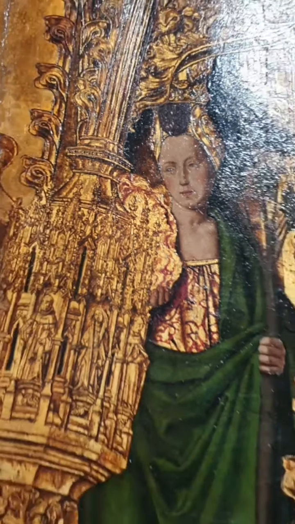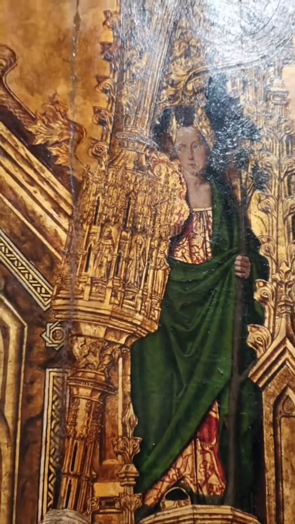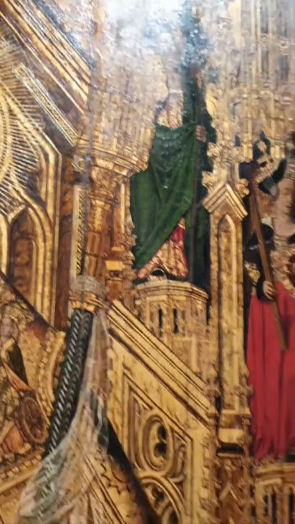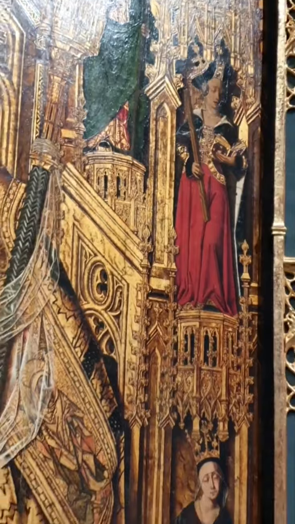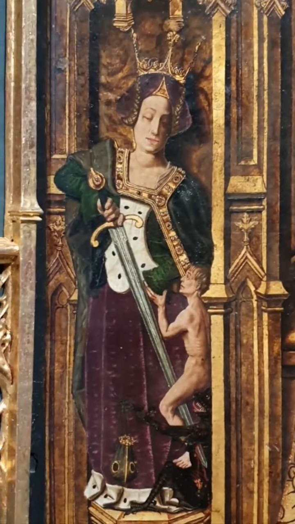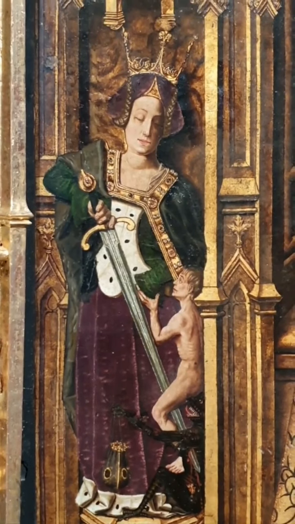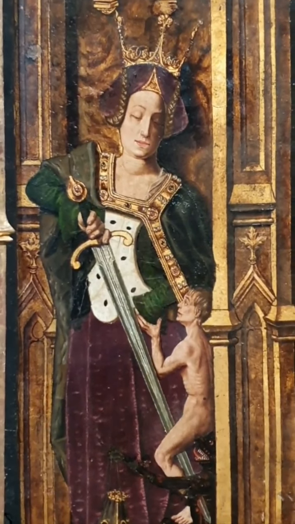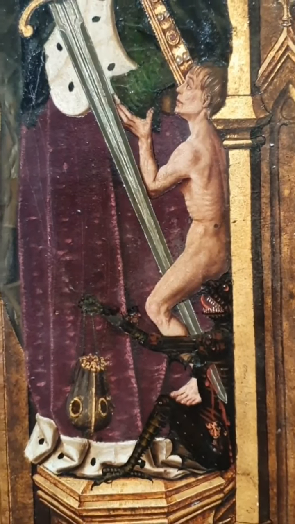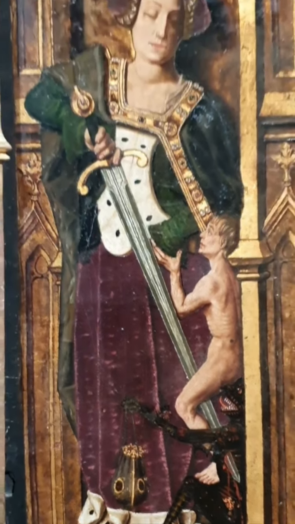The other 4 virtues, the cardinal virtues, are here. In the lower left we have Fortitude, again with a unique appearance. We have Fortitude with a sword, and it seems like she might be protecting this naked man. And above her we have Justice.